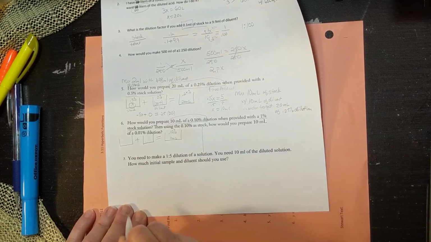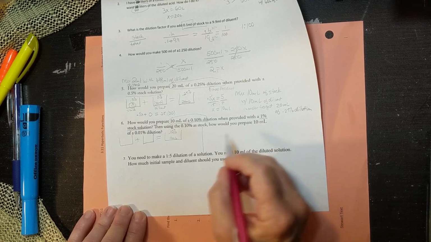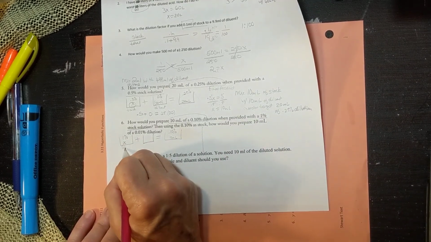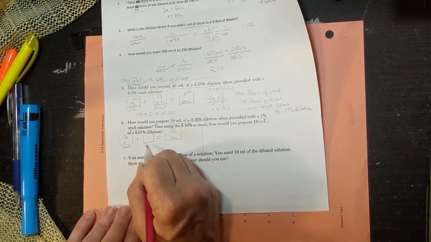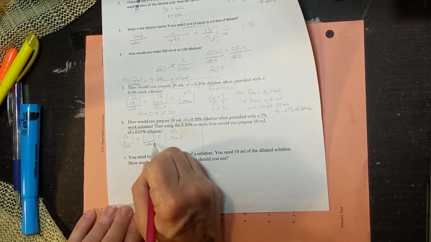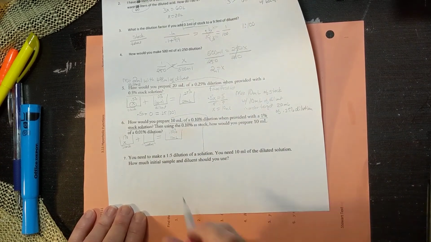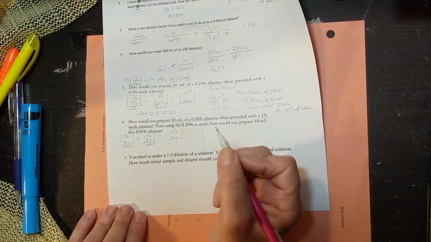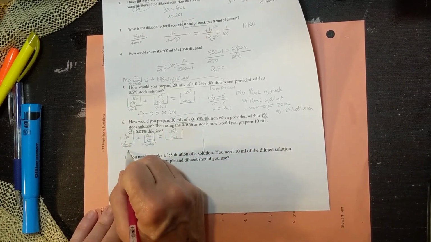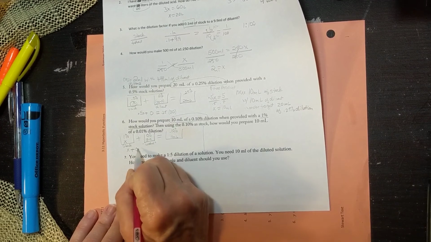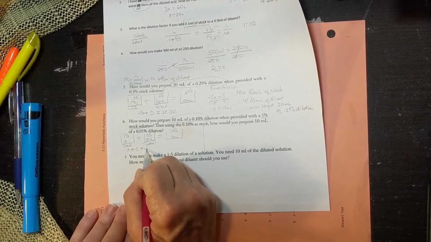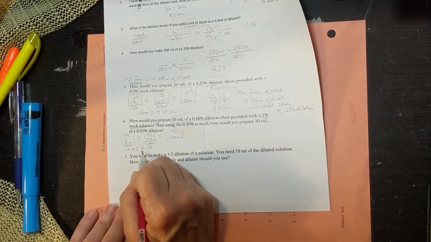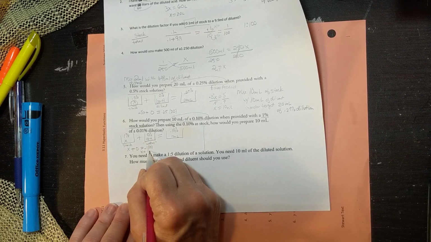All right. What do we start with? We start with 1% stock. And I don't know how much stock to put in. This is basically, I'm thinking of this as water. It may not be water, but it's something that's like water. And so how much do we put in here is 10 minus x, and this has got 0% of it in it. So I say 1 times x, plus 0 times anything is 0, is equal to 0.10 times 10. Well, 0.10 times 10 is 1. X is equal to 1 milliliter.